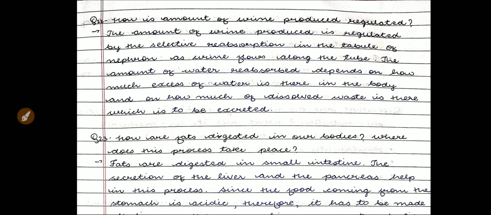Next question is, students, how is the amount of urine produced regulated? The amount of urine produced is regulated by the selective reabsorption in the tubule of the nephron as urine flows along the tube. The amount of water reabsorbed depends on how much excess water is there in the body and on how much dissolved waste is there which is to be excreted.